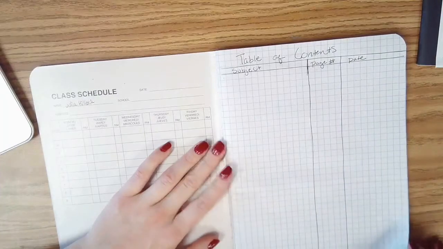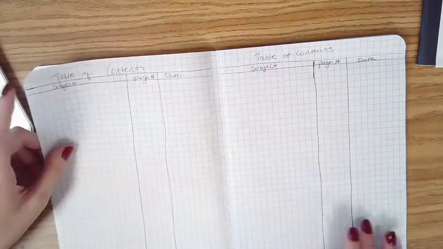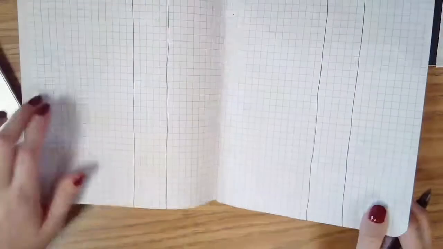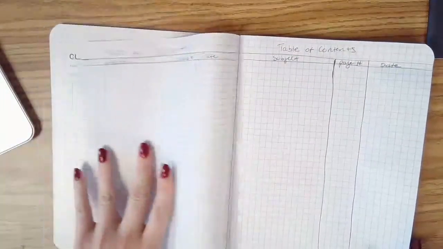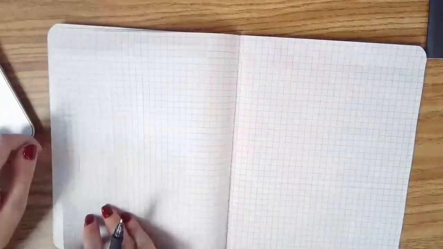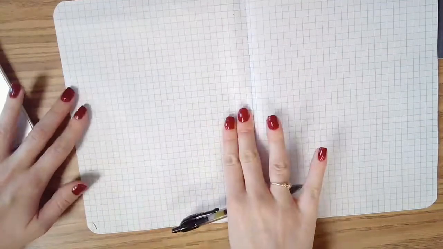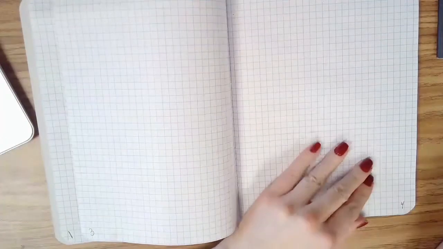So the next thing you're going to do, we just did our table of contents. You have table of contents, table of contents. So your 3 pages of that. Then you're going to start here. So this is where you're going to write page 1, after the table of contents is page 1. And then 2, you're going to use those bottom corners. 3, 4, 5, 6, and you're going to go all the way till the book is done.